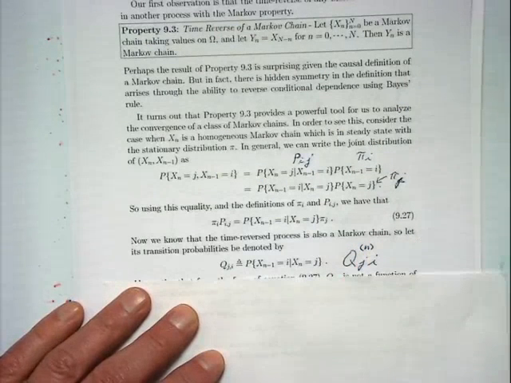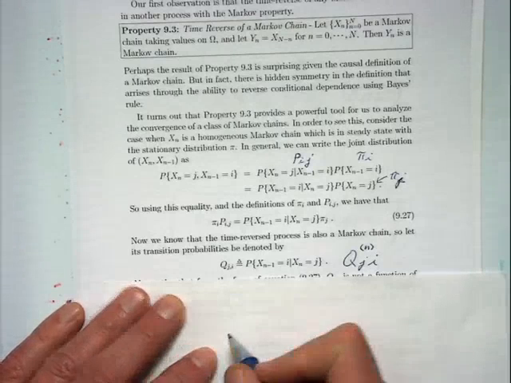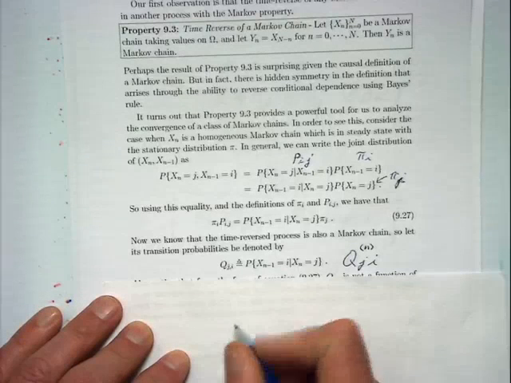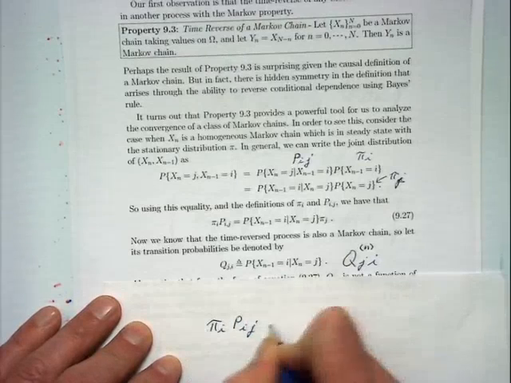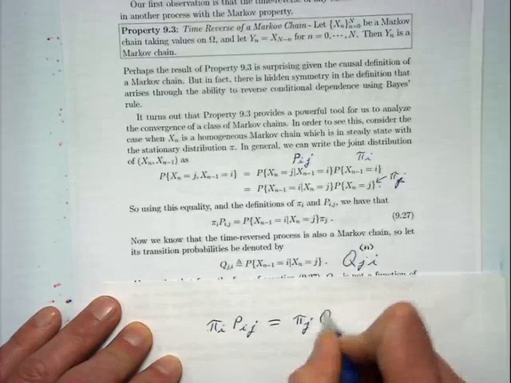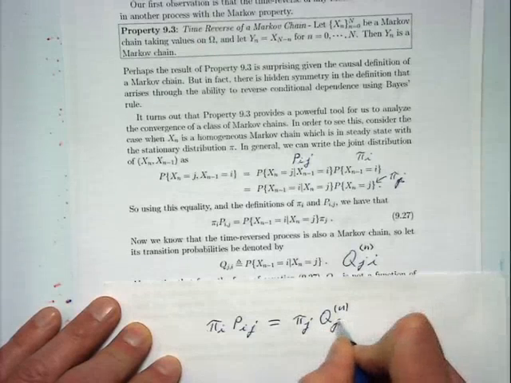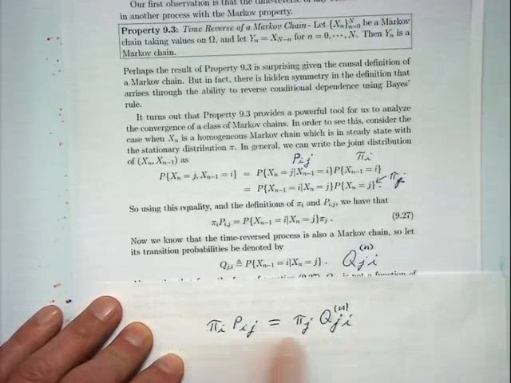It might be, because the reverse Markov chain, and we don't have a proof here, is always a Markov chain, so there's always some Q. So I could say that pi i times Pij has to equal pi j times Qn of ji, right? But nothing else in this equation is a function of n, so Q can't be a function of n.